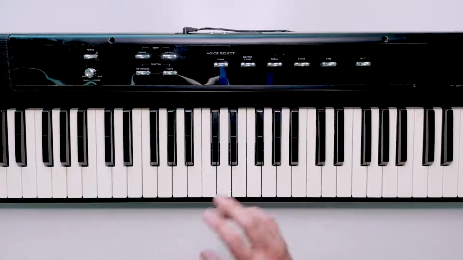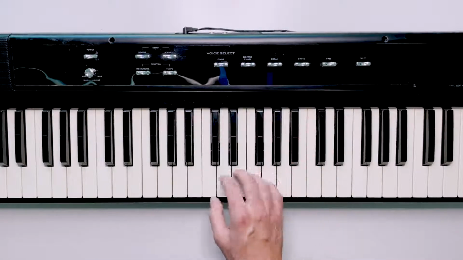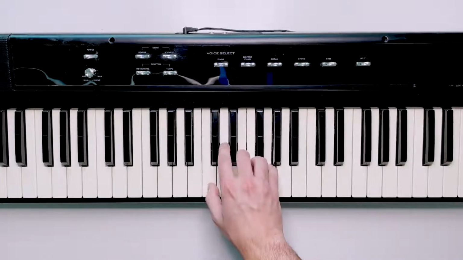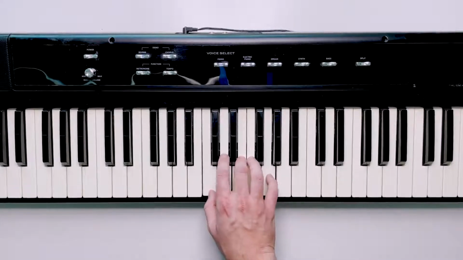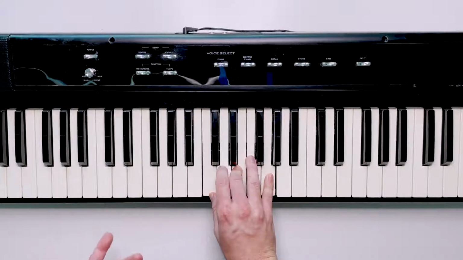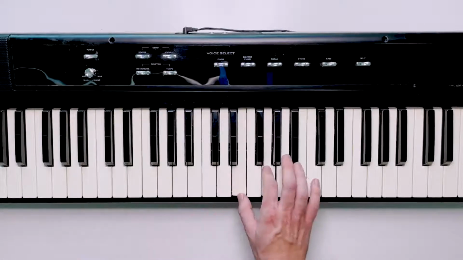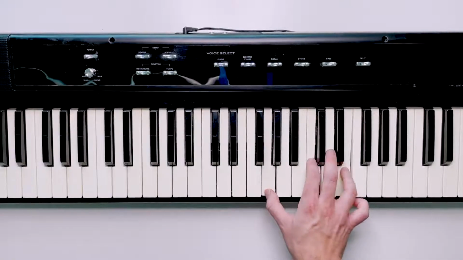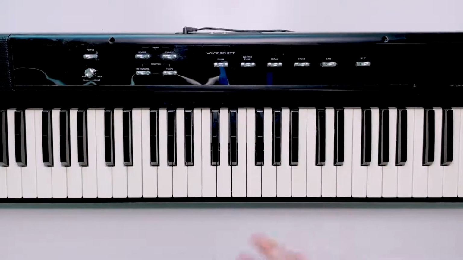An inversion is just a fancy name for saying, play that chord a little bit differently. So here's the secret. That's a C major chord. It uses the note C, the note E, and the note G. C, E, G, C major. The secret is that you don't have to play C, E, and G in this order for it to be a C major chord. So if you played E, G, C, that's a C major chord. If you played G, C, E, that's a C major. Those are all C major chords.